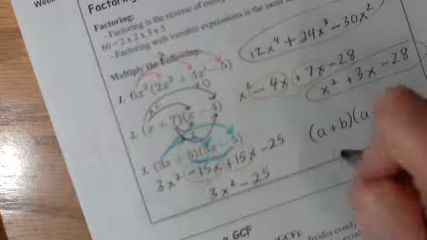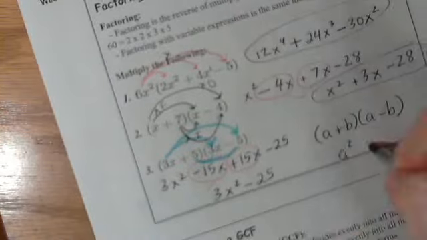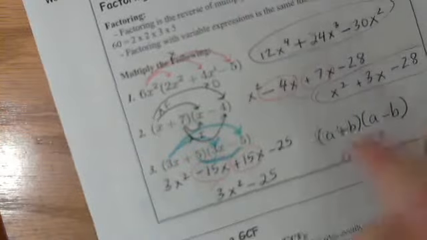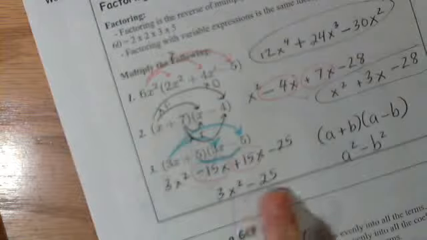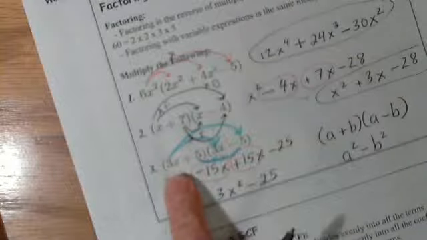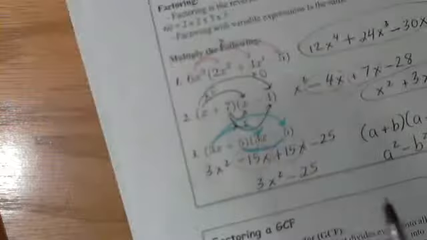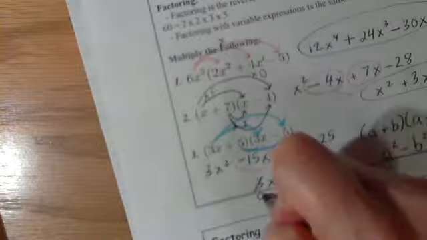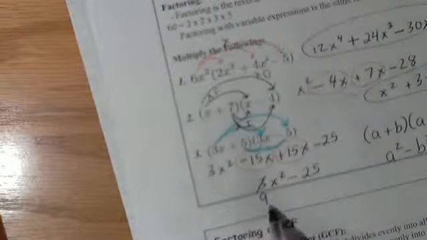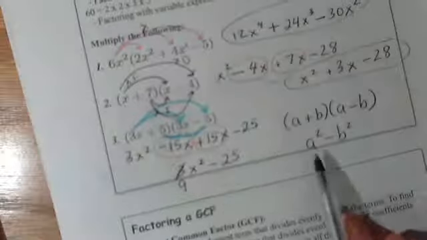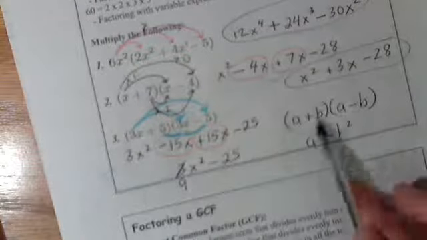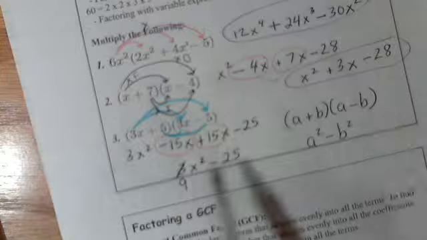It will always turn out so you'll have the first thing squared minus the second thing squared, just like what happened here. The first thing squared, 3x squared. Oh, by the way, I didn't do that right. That should be 9x squared. I goofed up. 3 times 3 is 9. Did you catch that? I hope you did. Go back and fix that. Alright, so we end up with the first term squared minus the second term squared, and the two inner terms drop out.